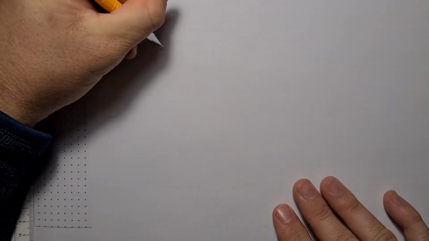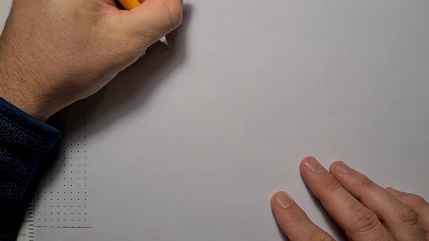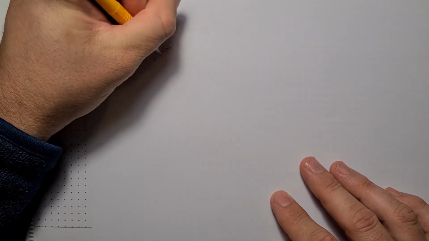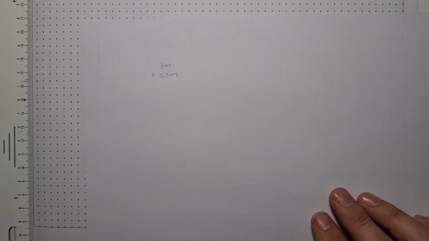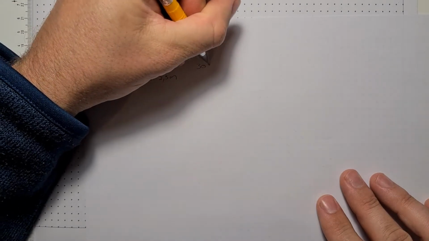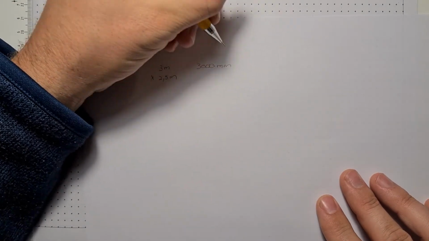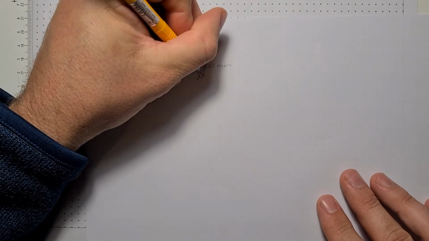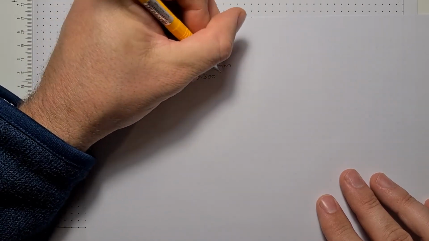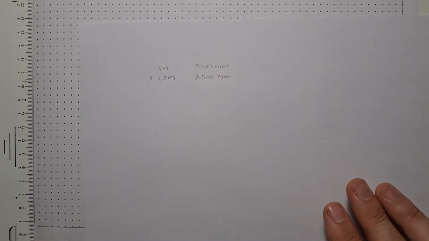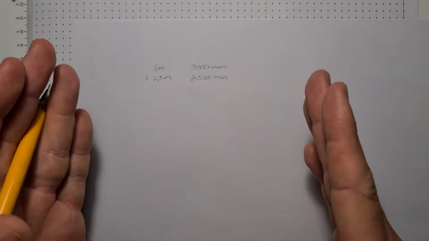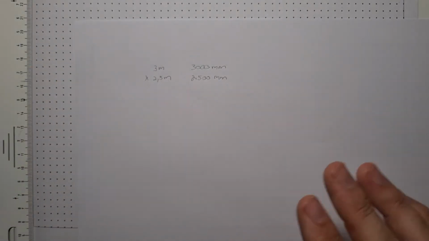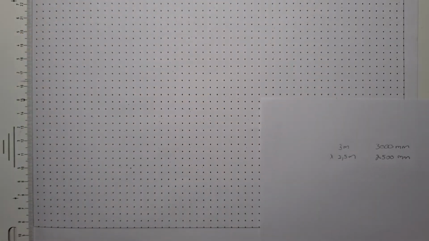So in other words, my bathroom is 3 meters by 2.5 meters. So this means that it is 3,000 millimeters by 2,500 millimeters. Right, so if I now have to choose a scale, this 3 by 2.5 meters needs to obviously fit on this A4 piece of paper.